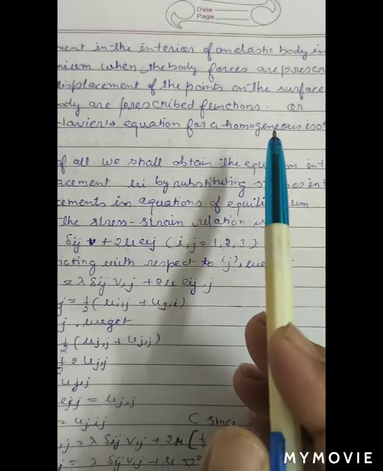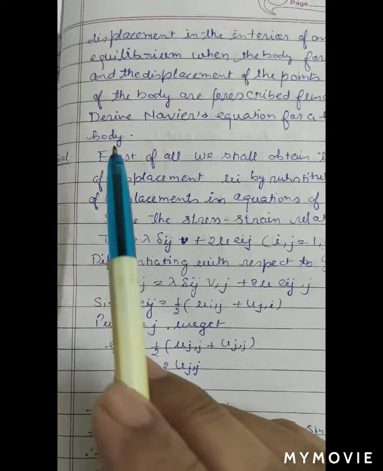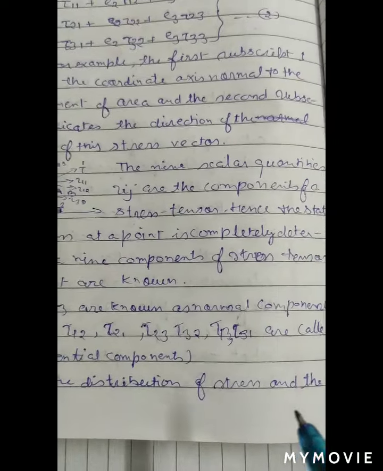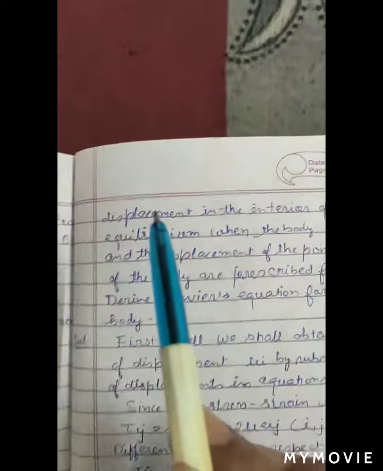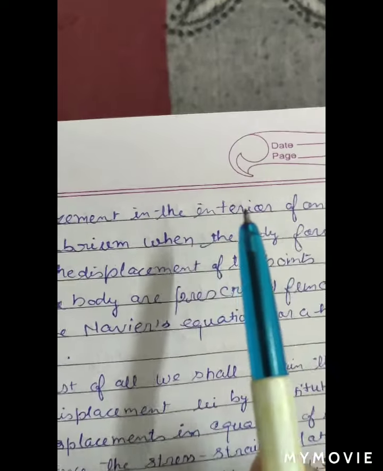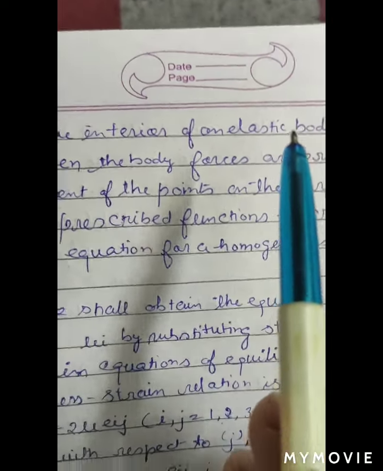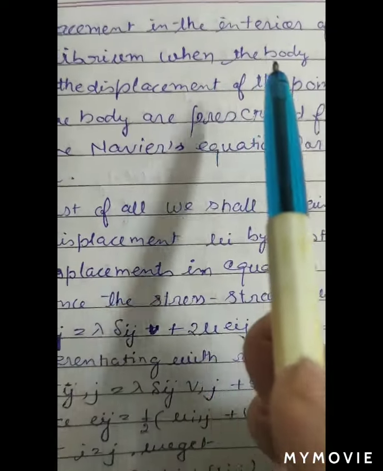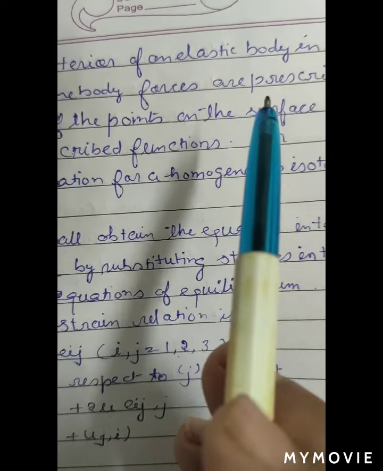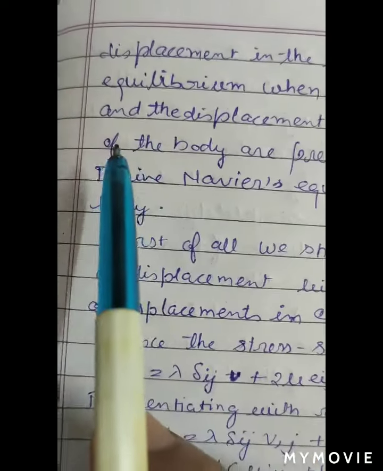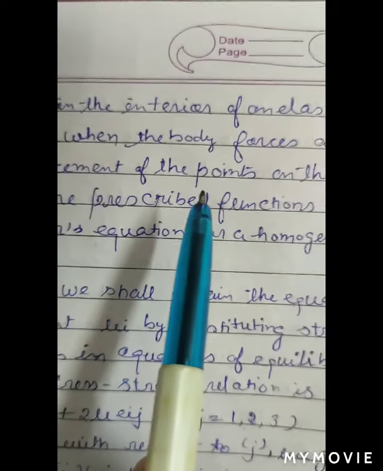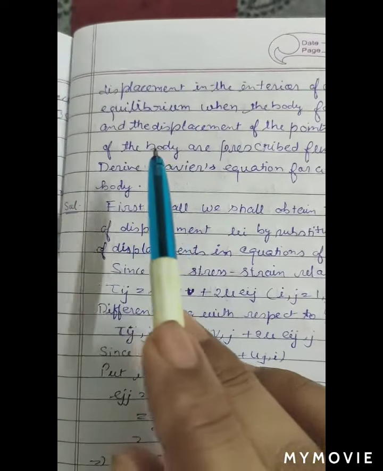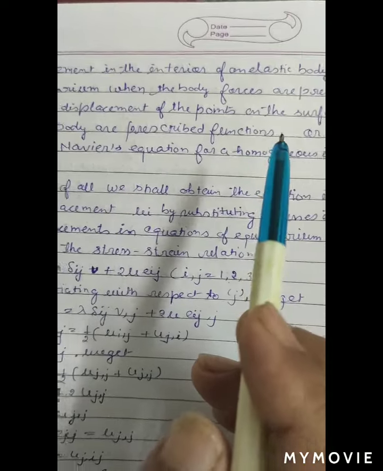Deriving the Navier equation of a homogeneous isotropic body, or determining the distribution of stress and the displacement in the interior of an elastic body in equilibrium when the body forces are prescribed and the displacement of the points on the surface of the body are prescribed by the function.